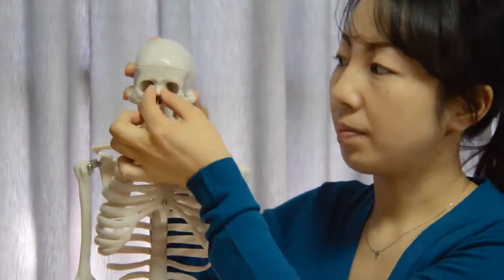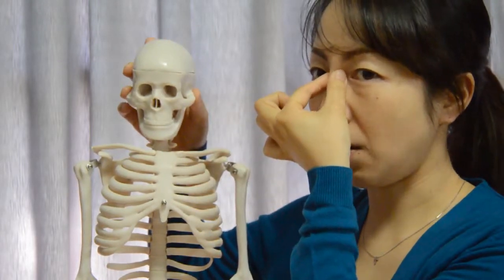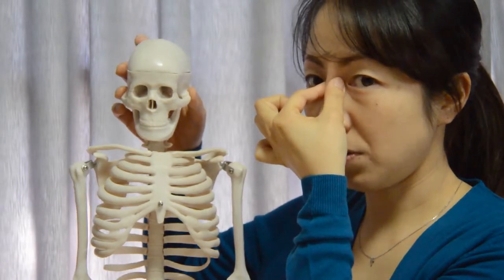The last ones are the nasal bones. They are fused medially and form the bridge of the nose. Here. It is easy to palpate it. You just need to place the finger and thumb along opposite sides of the bridge of your nose.